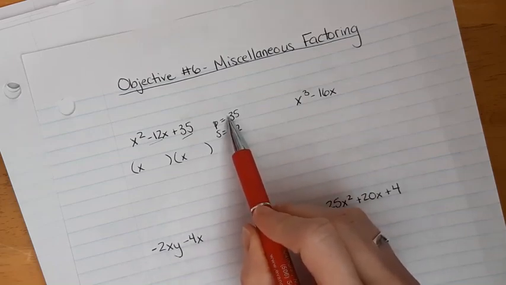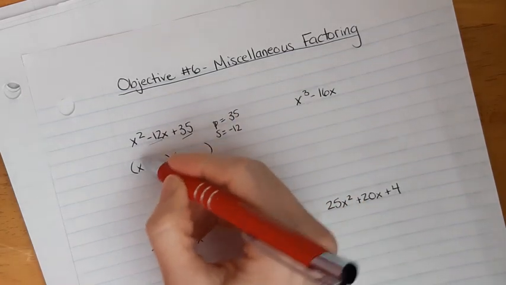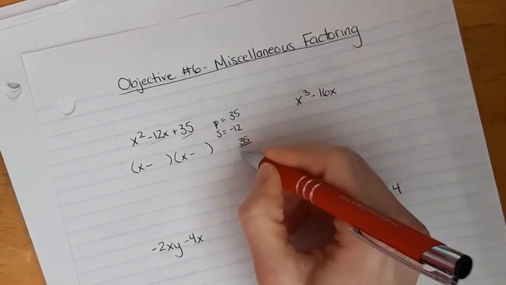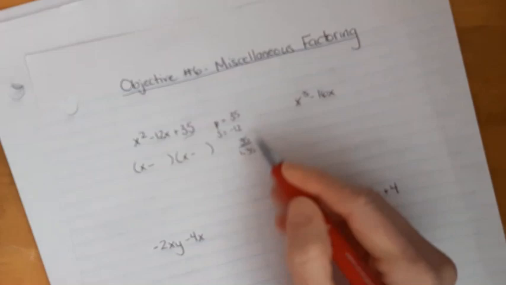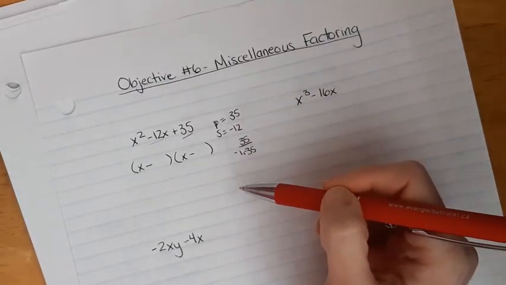Because my product is positive, there are two choices. Either both numbers are positive or both numbers are negative. Because the sum is negative, I know that both of my numbers are negative. So what can I multiply together to give me 35? 1 and 35. I guess they would have to be negative 1 and negative 35. Clearly do not add up to negative 12.